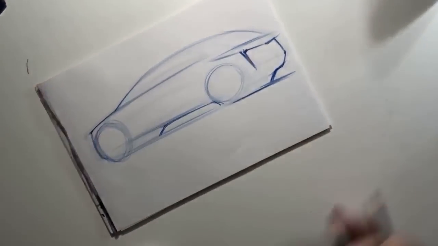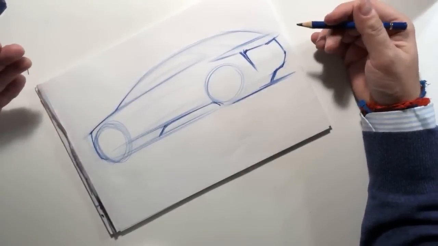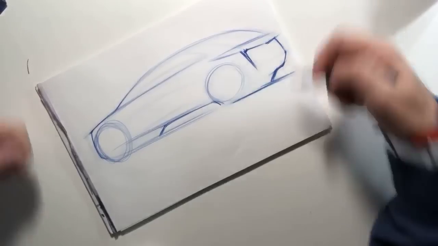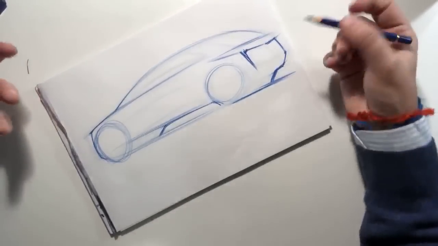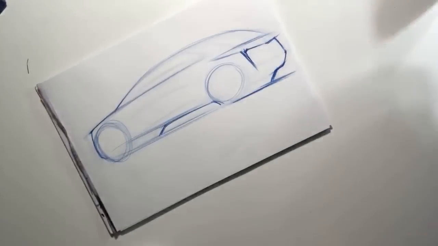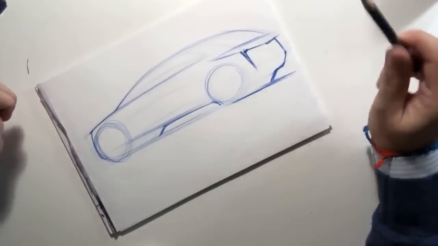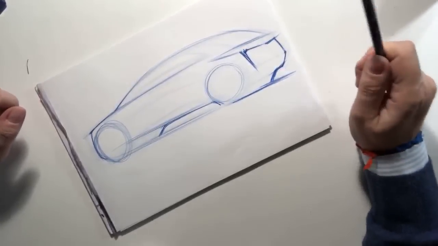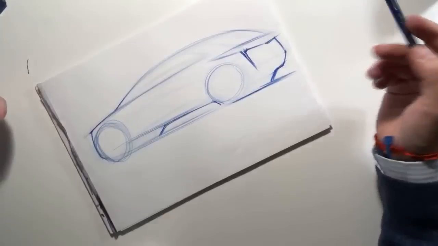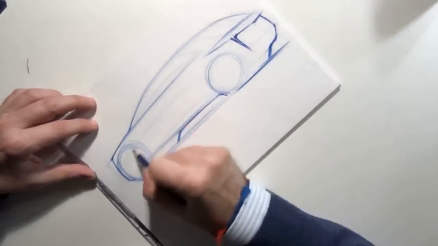Because every time you make sketches, of course you must retrace and fix the little mistakes you make. Yeah, that's true, but don't forget the Alfa Romeo 4C and Ferrari California is the same family. That's why they came.